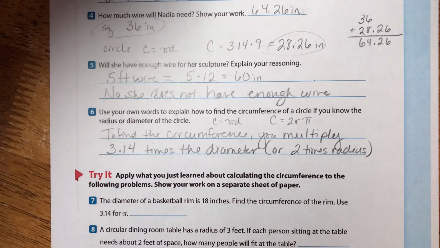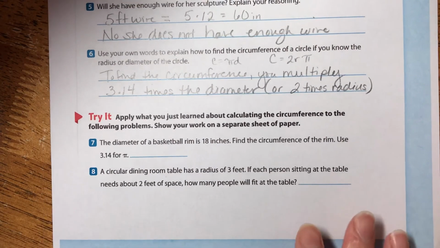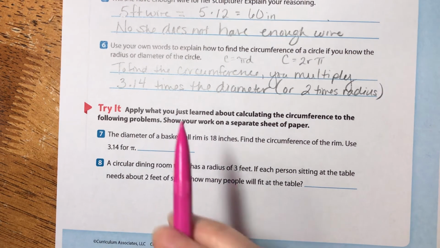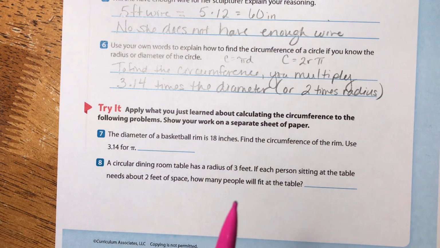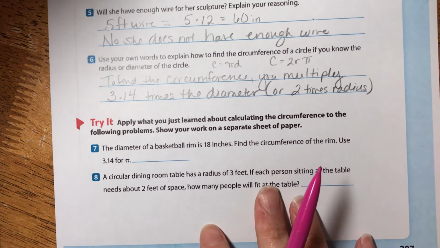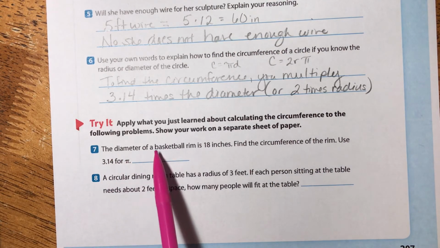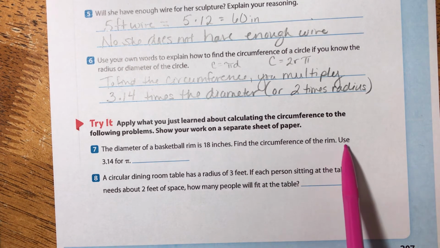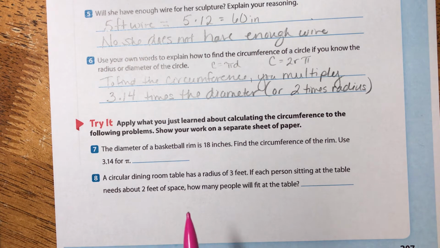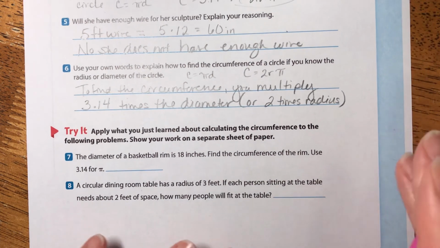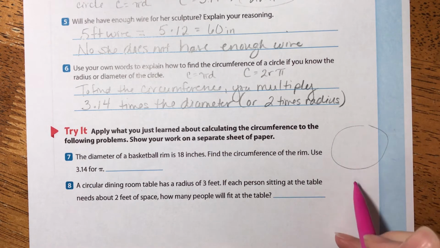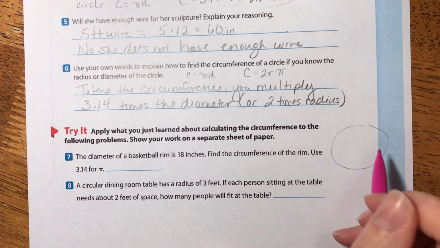All right, let's give it a go. This is the way most of these problems are going to look. They don't often give you the picture. All right, the diameter, hang on, I'm a little crooked. Let me move my little light. There we go. The diameter of a basketball rim is 18 inches. Find the circumference of the rim. Use 3.14 for pi. So I'm going to sketch. So imagine I'm looking down on top of the basketball hoop, right? The net hangs down. I'm looking right through it.